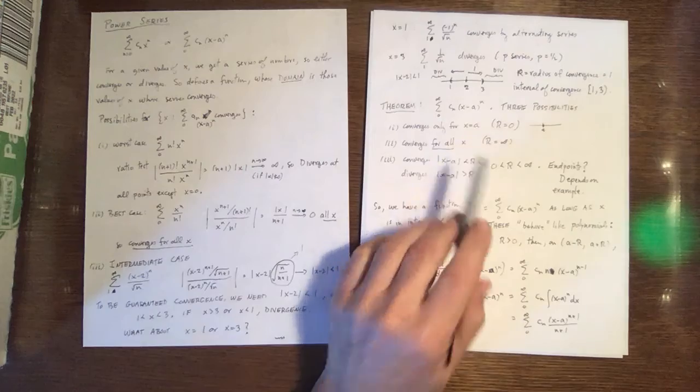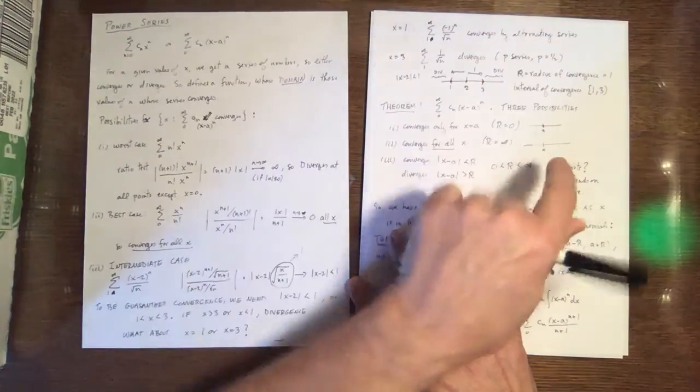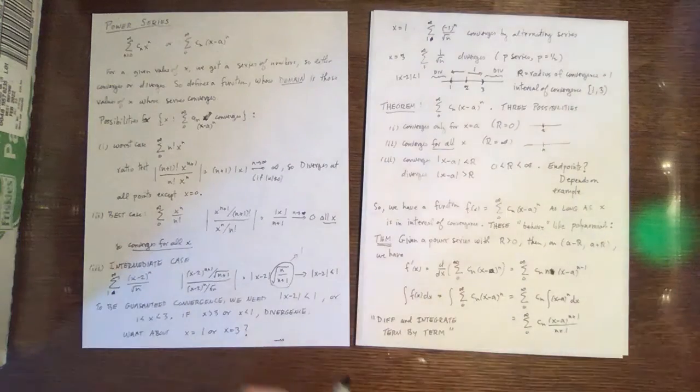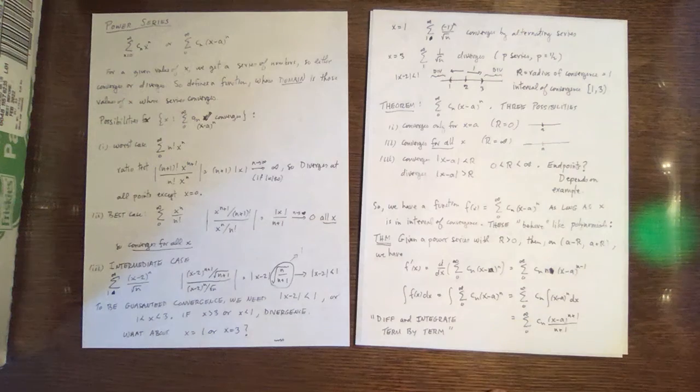Here's the best. It converges for all x. So you could think of, if here's a, how far can you go on either side? You can go forever, because we have convergence at all points. So think of the radius as being infinite.